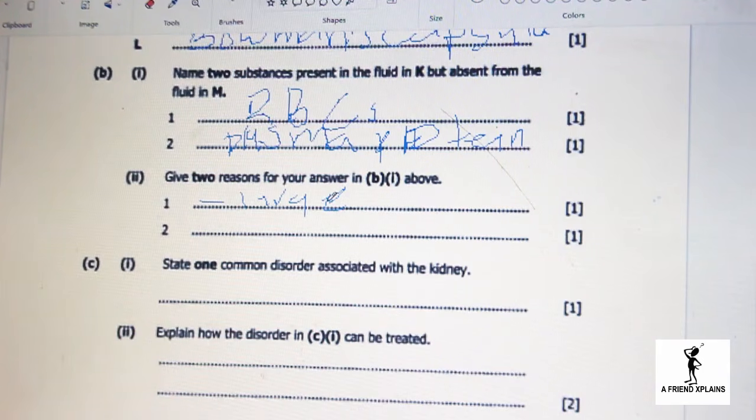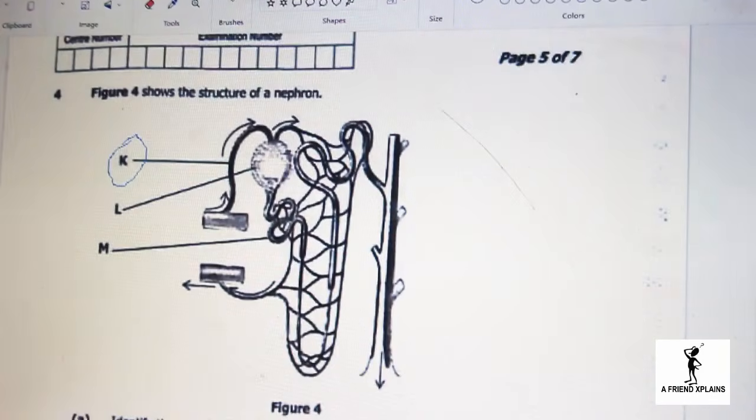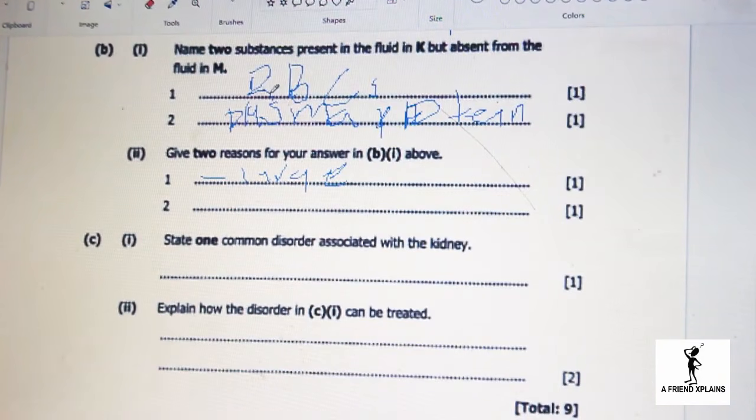The other reason is that the size of the filtration slot is restricted. When the filtration is being done, the size of these filtration slots is very small, so it doesn't allow molecules like RBCs and plasma proteins to pass because they are large. I've answered that, the size of the slot. I'll just put size, because I'm also using voice so you're able to write down those answers.